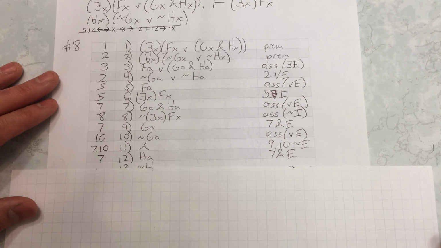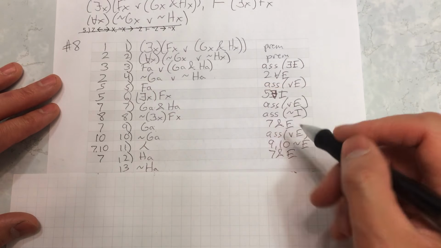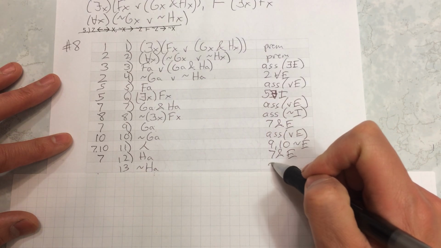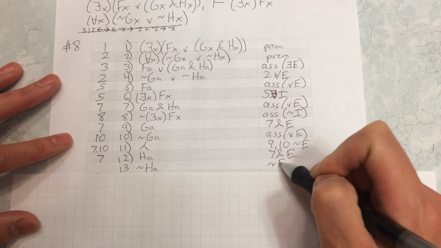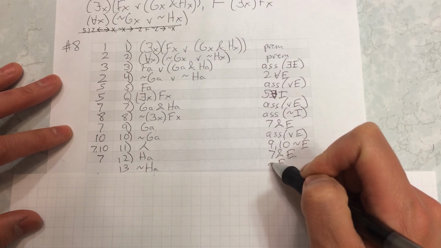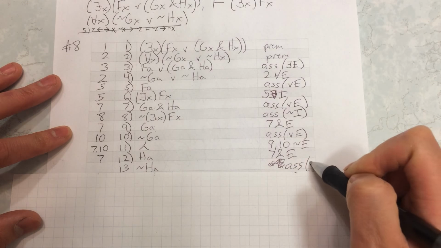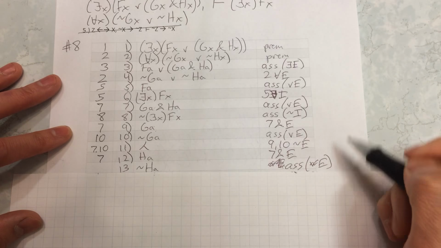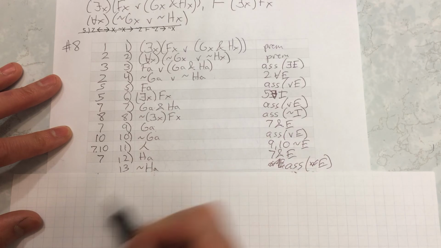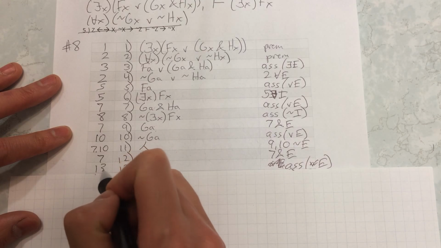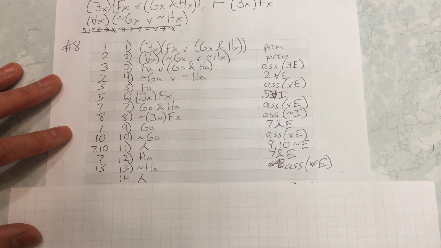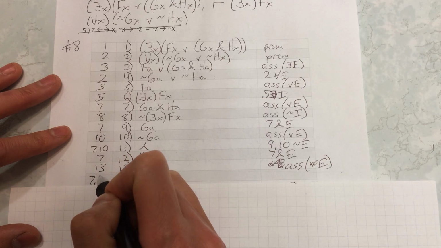And produce another contradiction by assuming the other side of the disjunction. Whoops, that's an assumption for OR elimination. And that's 13. And so we have another contradiction from 7 and 13.